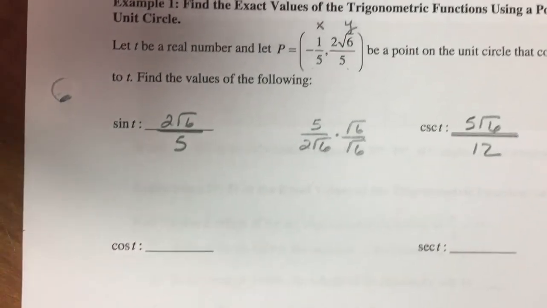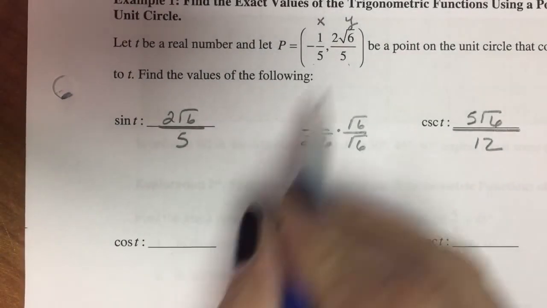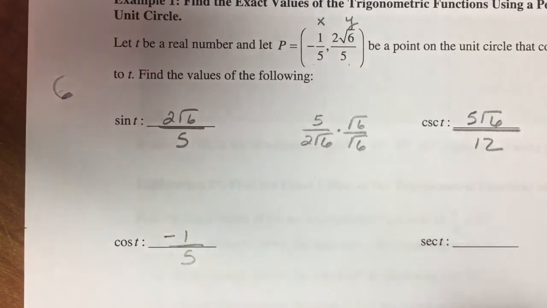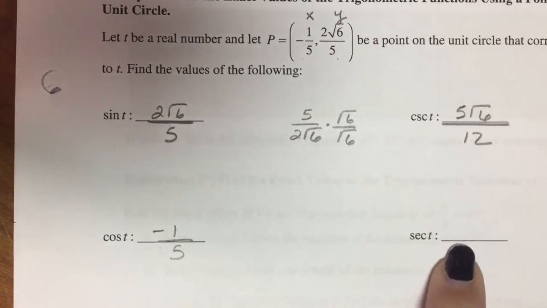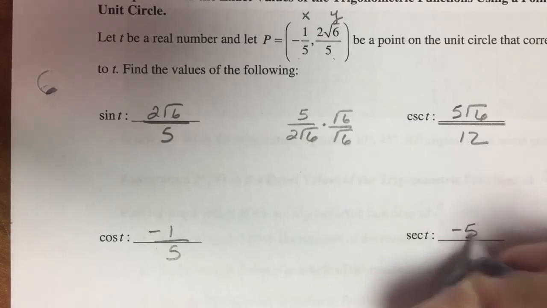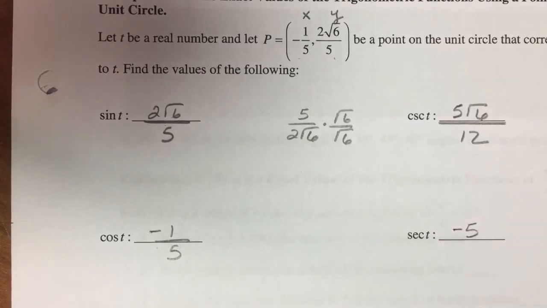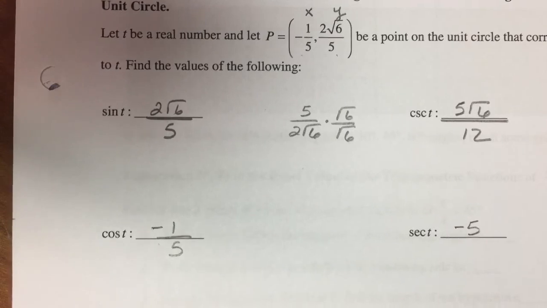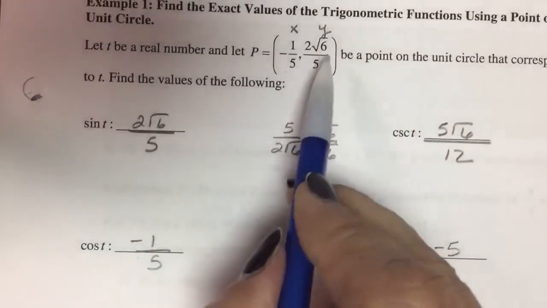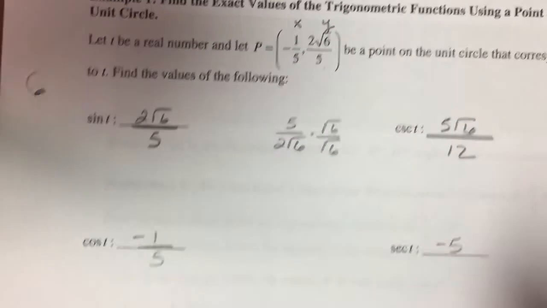Okay, well, that's down to cosine. Remember, cosine is the x-coordinate of the point, so that's going to be -1/5. Secant is the reciprocal of that, so that would be -5 over 1, or -5. Tangent's going to take a little bit more work. Remember, tangent is the y over the x.